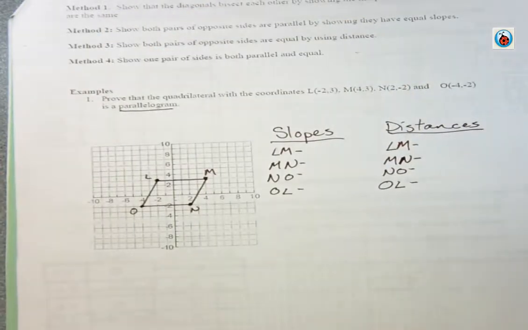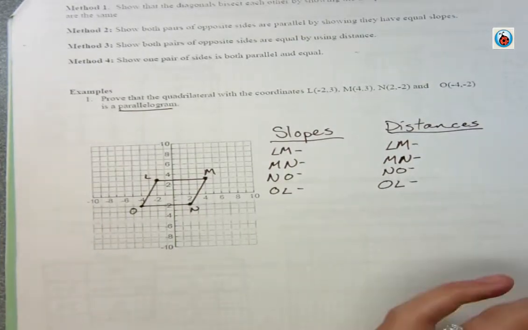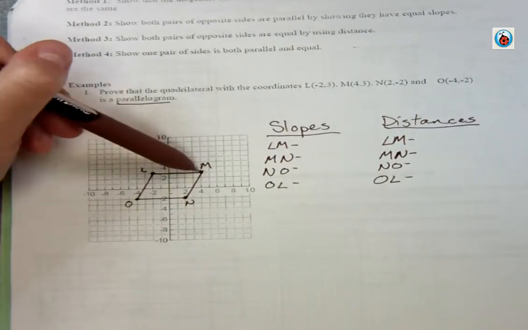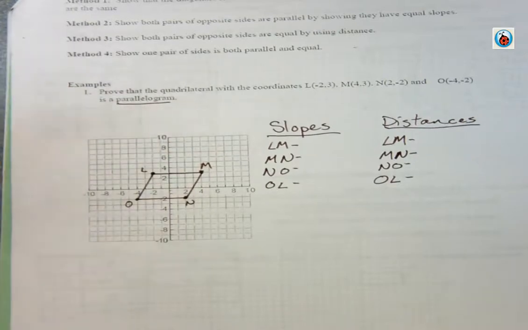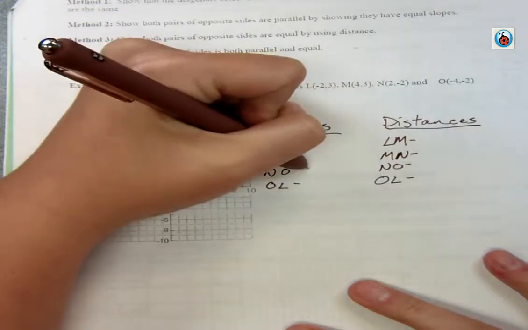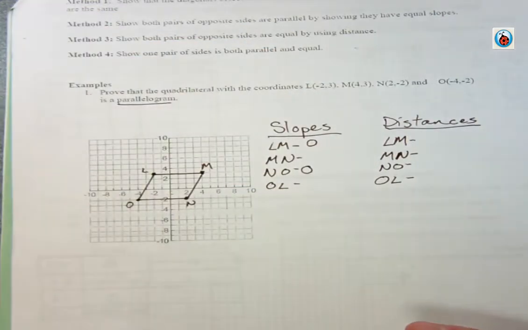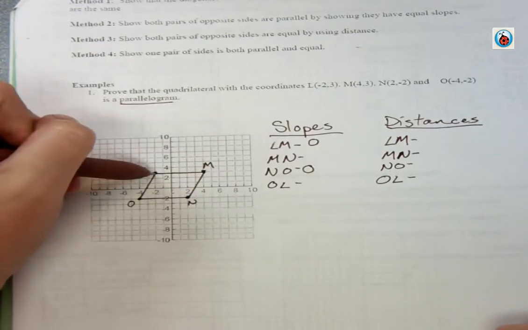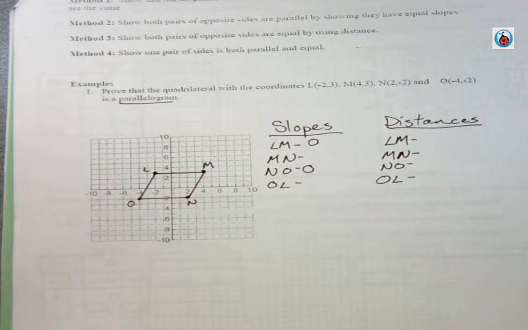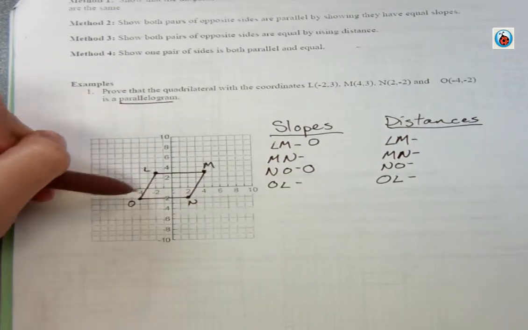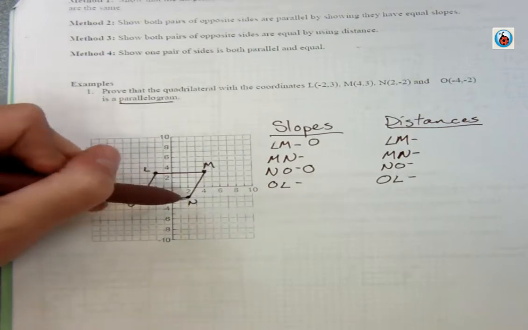Alright. So let's do the slopes first. One thing that you have to be able to identify is that when there is a horizontal slope, what I mean by that, it's a straight line, it's not going up or down, you have to know that that is 0. So that slope is 0, that slope is 0. Because if you are counting from here to here, the rise over the run is just nothing. It is 0.